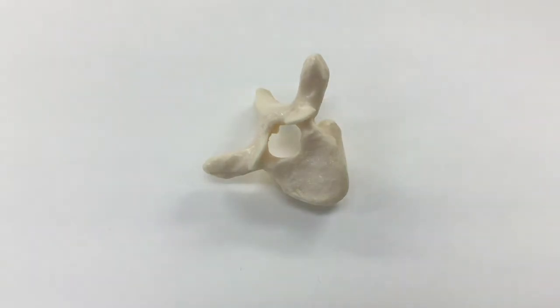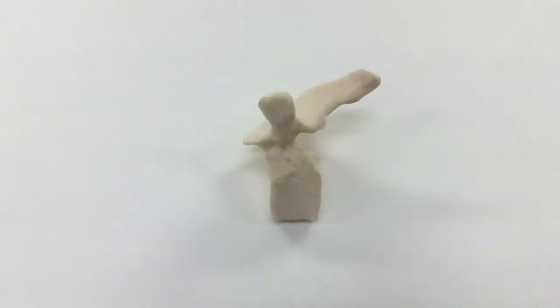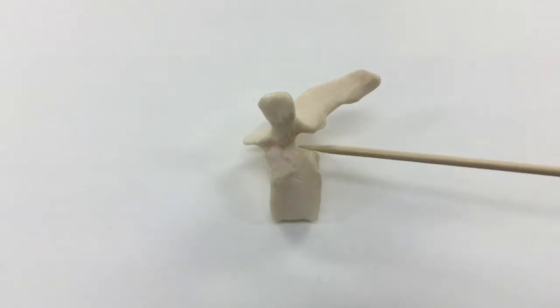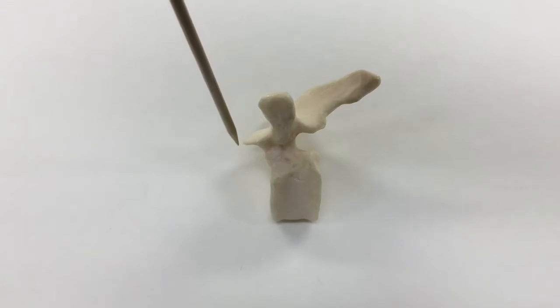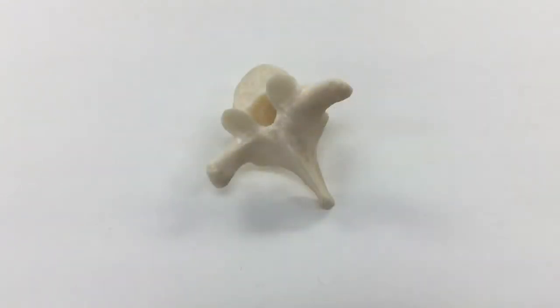the pedicle and lamina. Here's a very nice view showing how the spinous process of the thoracic vertebrae extends inferiorly, and you can see the inferior notch. Spinous process, transverse process in this view, superior process. In this view, the thoracic vertebrae almost looks like a giraffe.